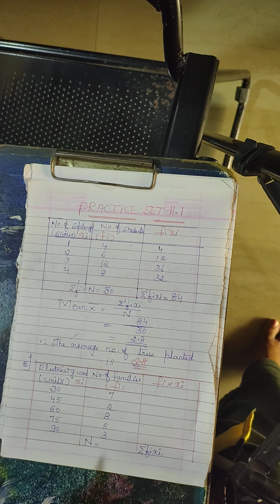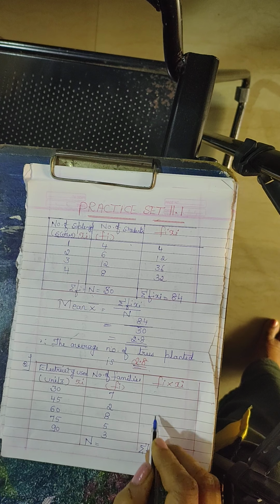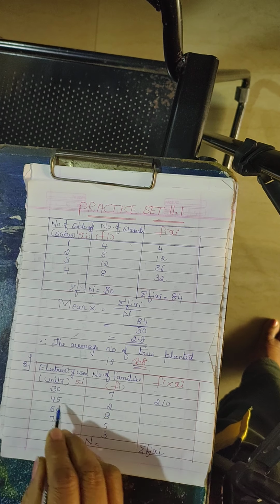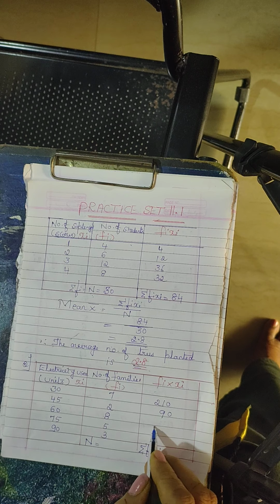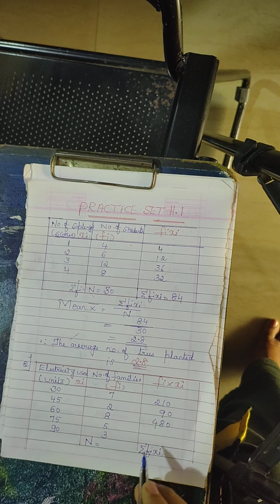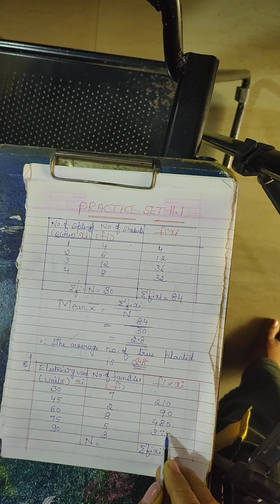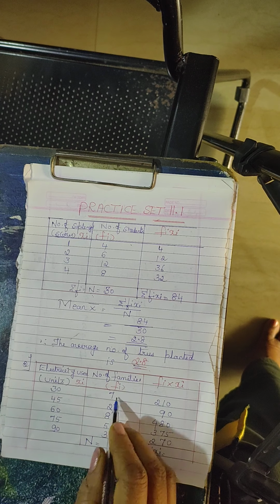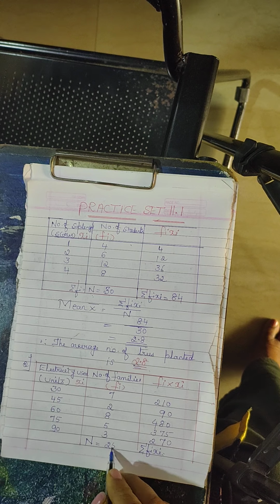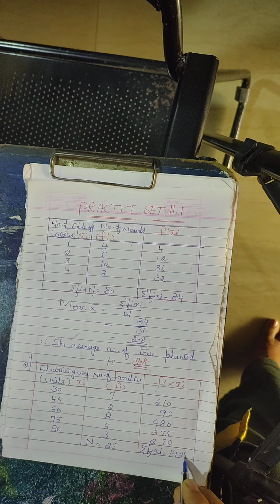Okay. Now fi xi: first one, 30 into 7, that is 210. 45 into 2, 90. 60 into 8, that is 480. Then 75 into 5, 375. Then 90 into 3, that is 270. Then find sigma n, that is 25, and sigma fi xi is 1425.